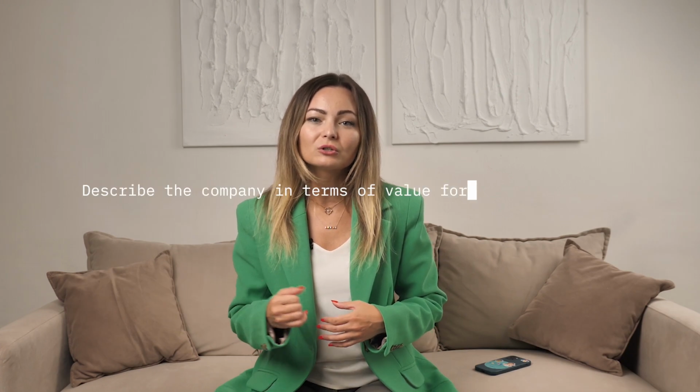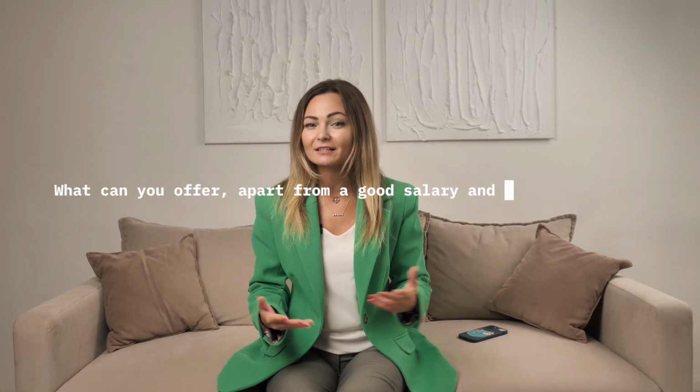Second, describe the company in terms of value for the candidate. It's great if you are an industry leader and have over 1 million satisfied customers. However, it says nothing about what it's like to work with you. What can you offer apart from a good salary and exciting tasks? People spend about half their time in a company, 8 hours plus overtime, so what we are choosing is not just a place where we get paid, it's a second family.